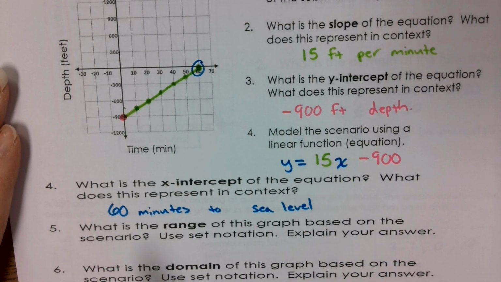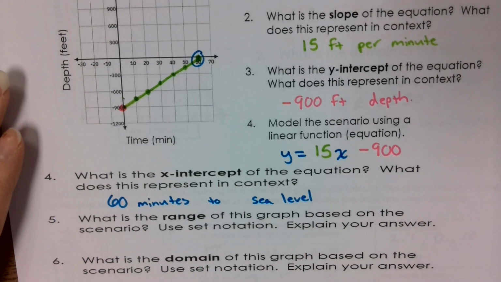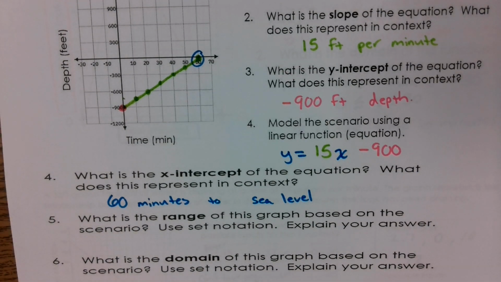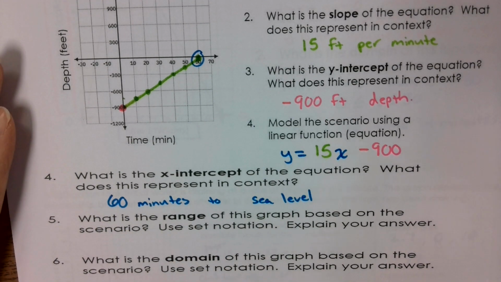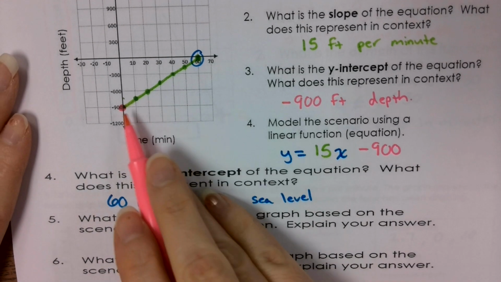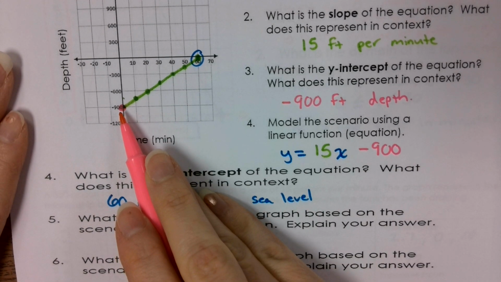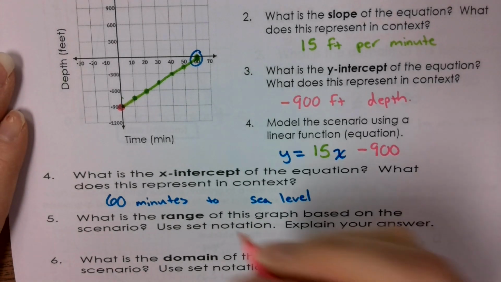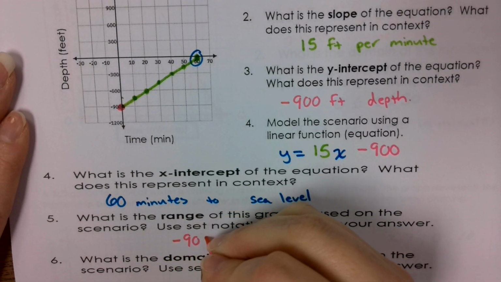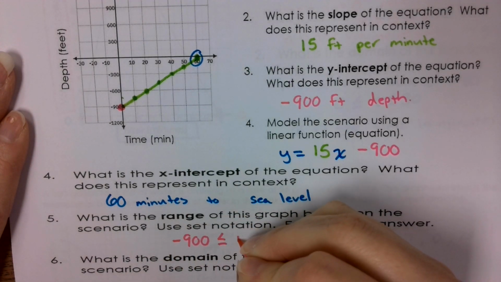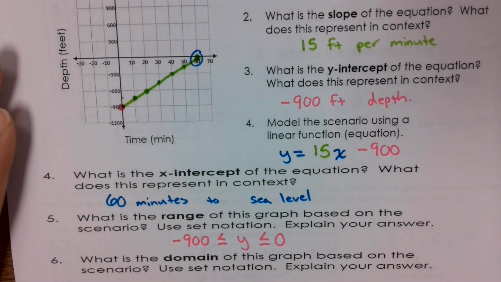Now the range of the graph, again, the range is your minimum y to your maximum y. So our minimum y is negative 900. Our maximum y was 0. So it's negative 900, and yes, it does include the 0.